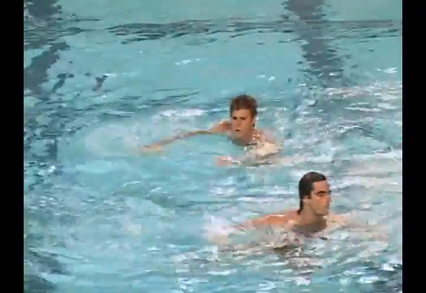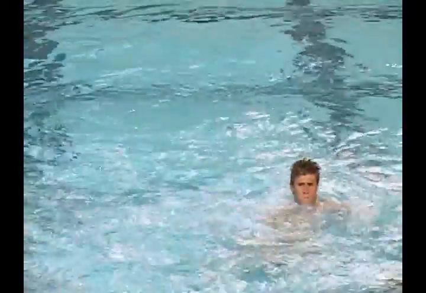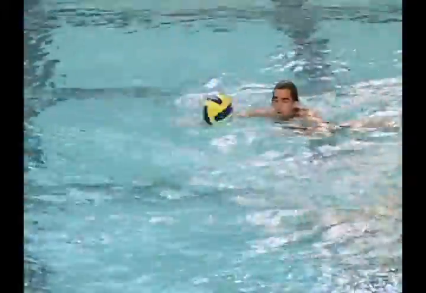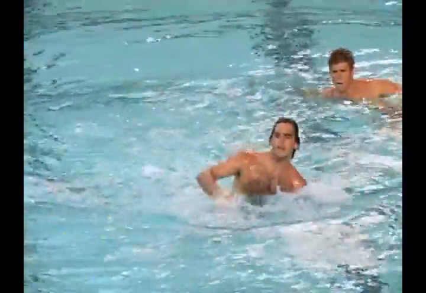So you're using your height, you're using the momentum of coming down to slide forward, to worm forward, and then get your legs back underneath you, come back up for a good hard shot.